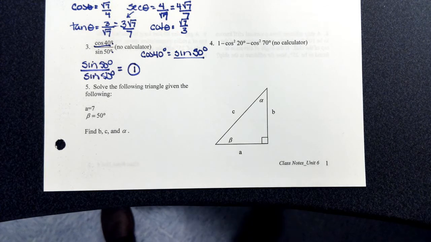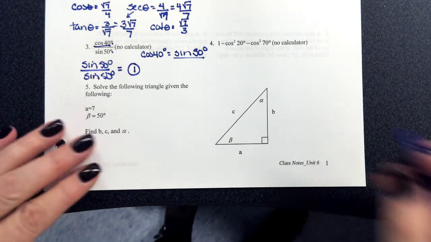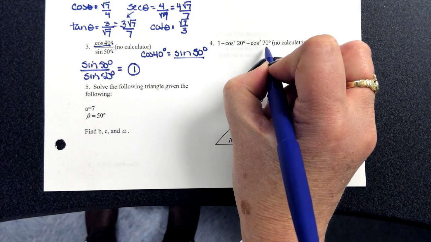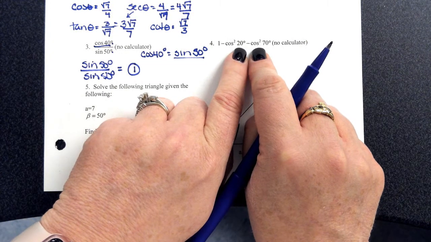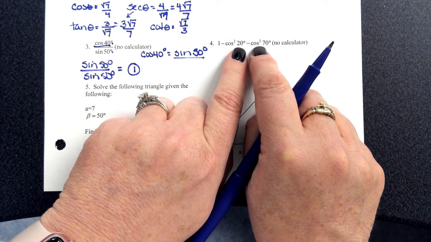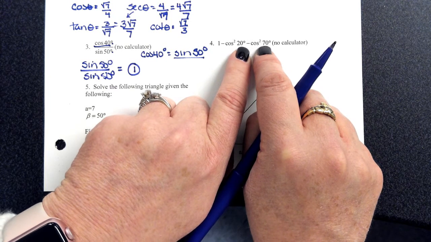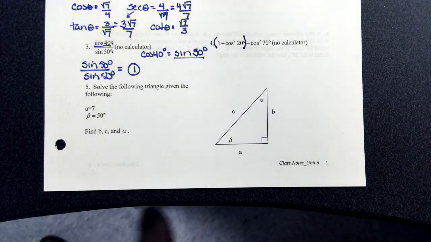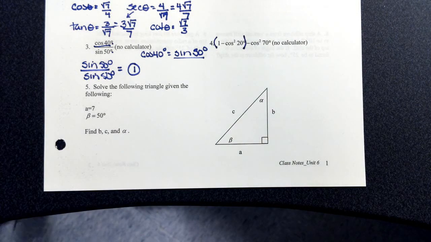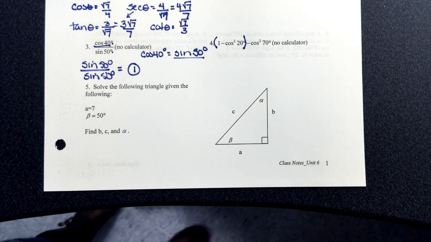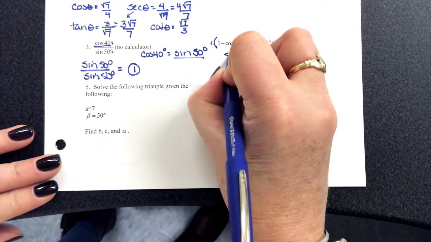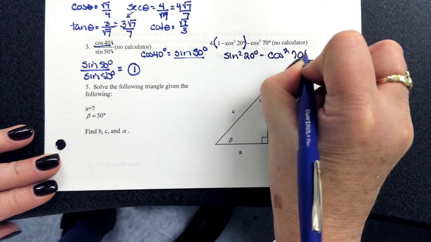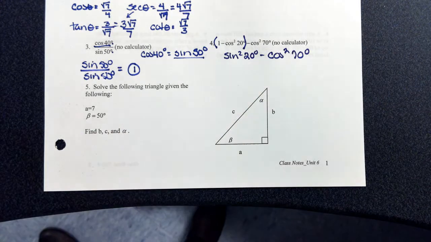So now let's take a look at the next one. 1 minus cosine squared 20 minus cosine squared 70 degrees. Right here I'm kind of stuck. I can't do anything with these cosine squares because they are different angle measurements. But now look right here. This 1 minus cosine squared is equivalent to something by a Pythagorean identity. What is it equivalent to? It's equivalent to what? Sine squared. Again, that's your Pythagorean identity.